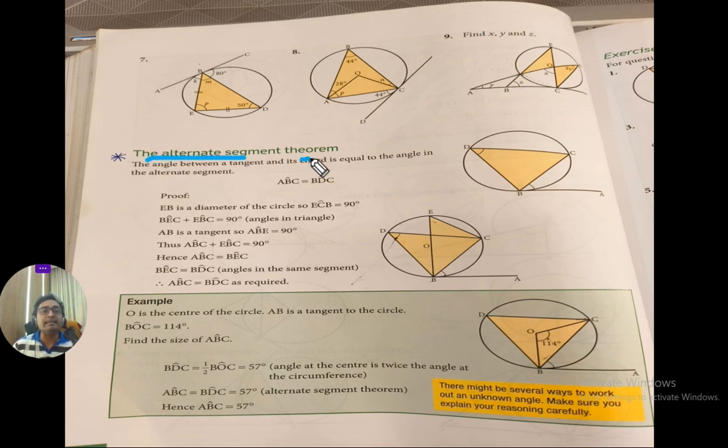Alternate segment theorem. What it says: the angle between a tangent and its chord is equal to the angle in the alternate segment. Now, AB is a tangent and BC is a chord. The straight line BC is a chord and on the circle part this is the arc. Clear? BC is a chord. So the angle between BC and the tangent has a value.